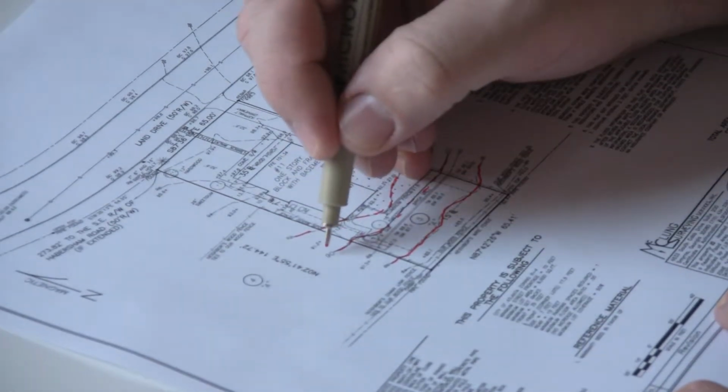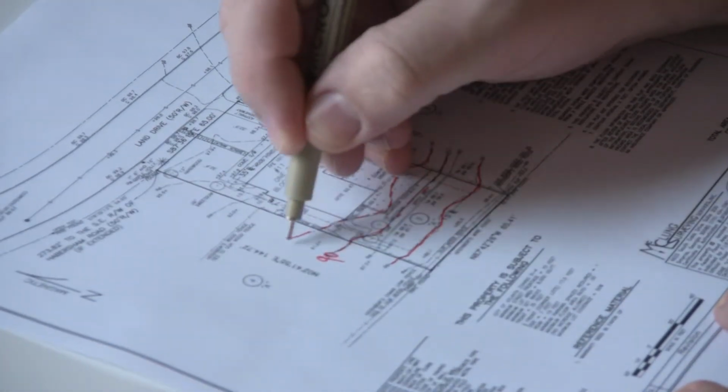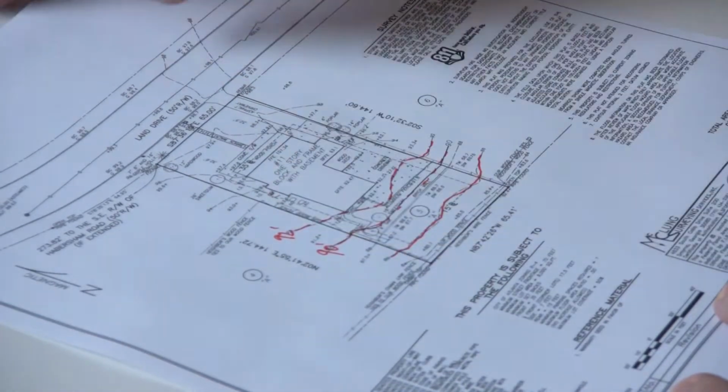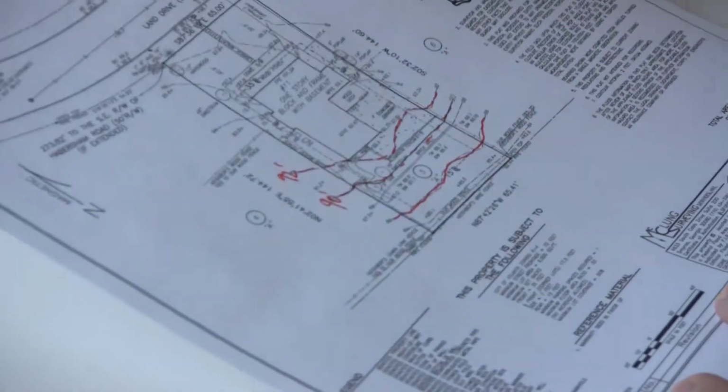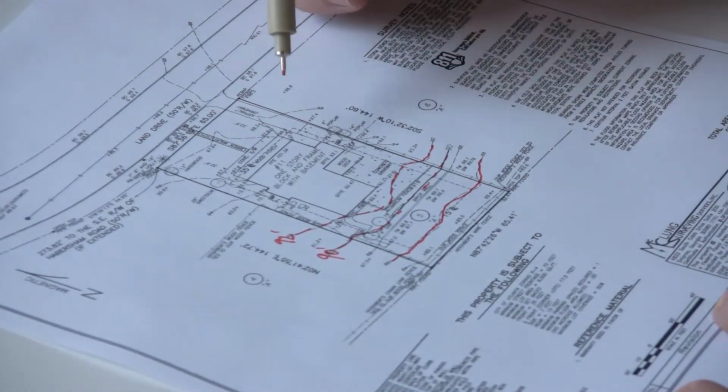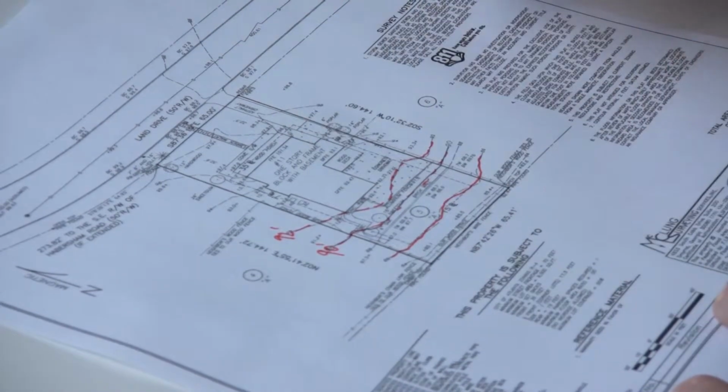They have labels on them. So this is labeled 90, 92. And so if you picture this is 90, this is 92, then 92 is higher than 90. So grade is actually sloping up in this direction. So that kind of gives you a breakdown of what the site topography is doing.